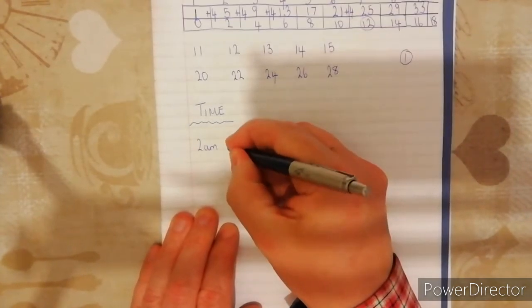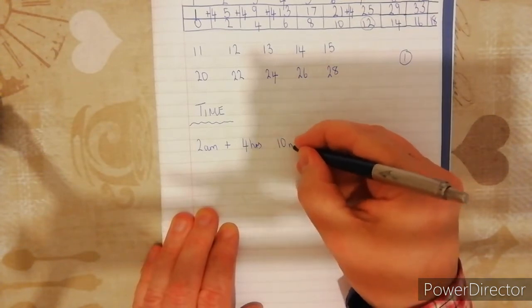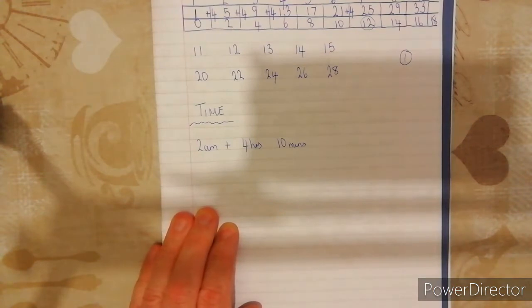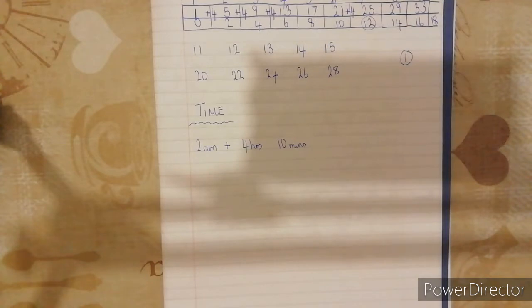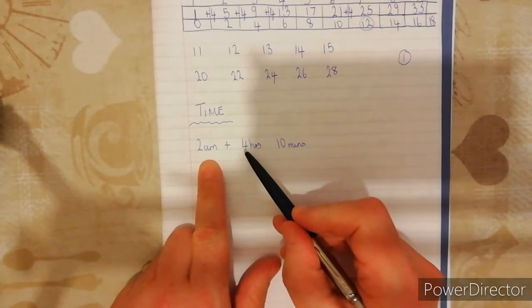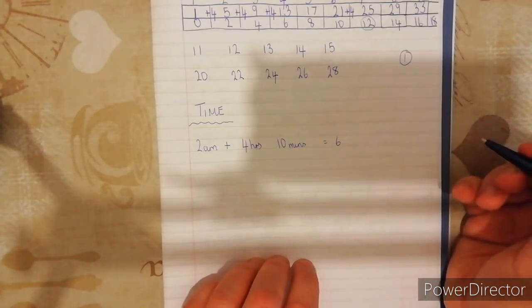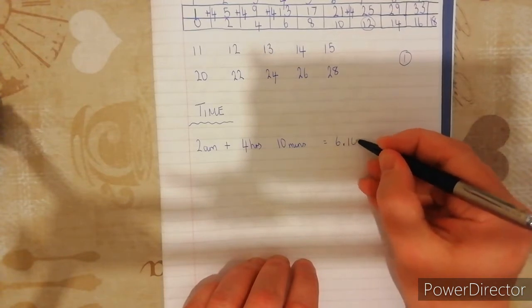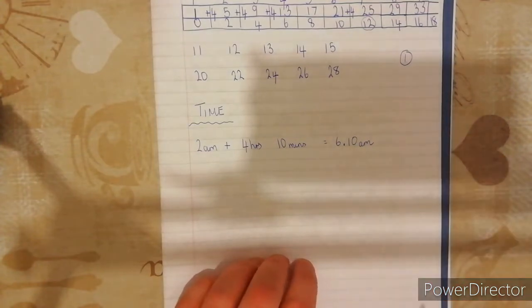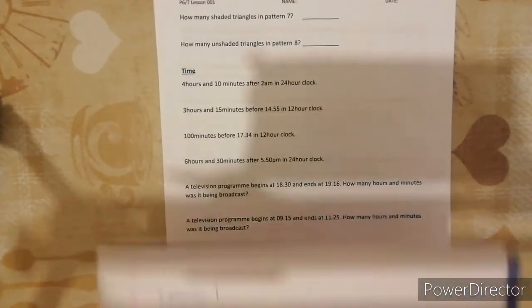So that means we want to add the 4 hours and 10 minutes onto the time. Whenever you're doing addition and subtraction with time, you can't really use it like a normal sum like you would if you were adding just two numbers or taking away a number from another number. Now this one's quite easy because 2 AM is the second hour, so you add the 4 onto the 2, so that gives us 6. That'll be 6 AM and 10 minutes. So 6:10 AM. Now we're not quite finished because the question says in 24-hour clock.